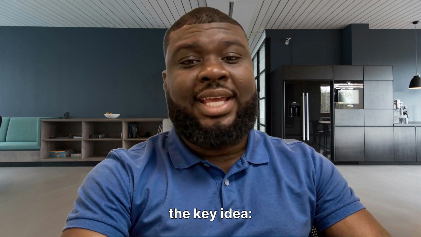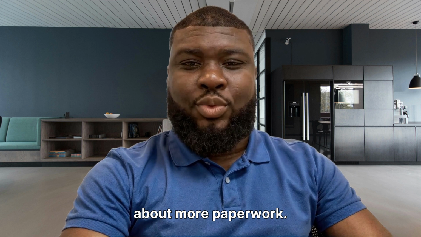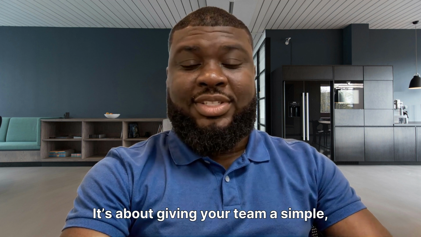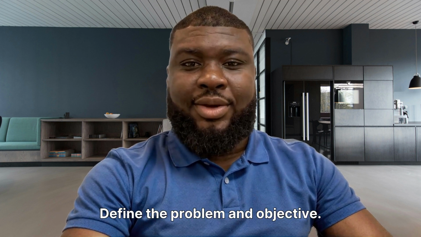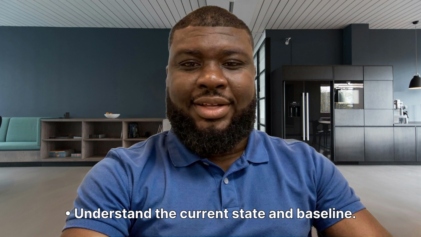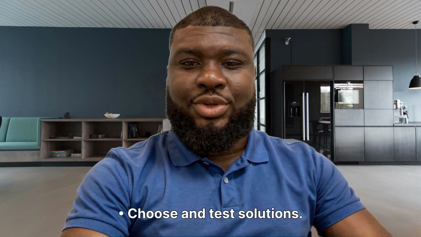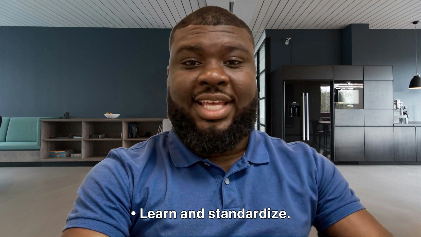Let's recap the key idea. A continuous improvement plan template is not about more paperwork. It's about giving your team a simple, repeatable structure to improve any process. Define the problem and objective. Understand the current state and baseline. Find root causes. Choose and test solutions. Track metrics. Learn and standardize.